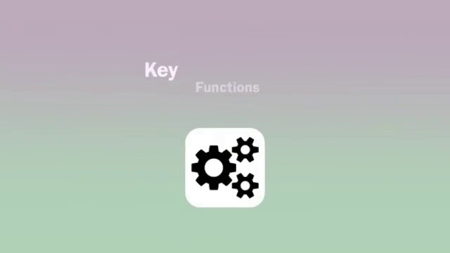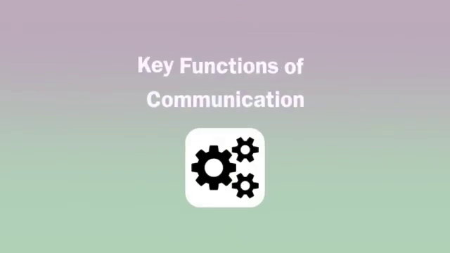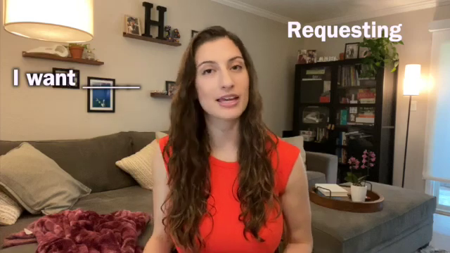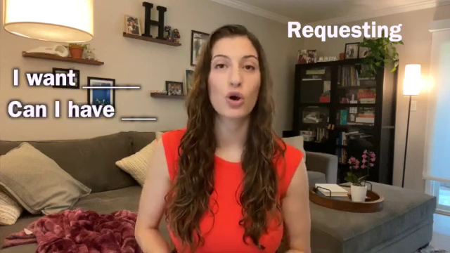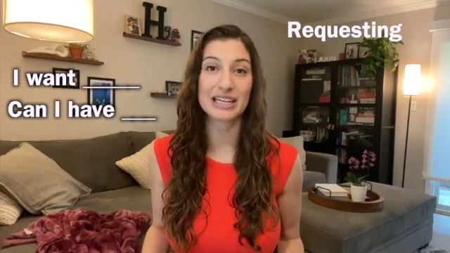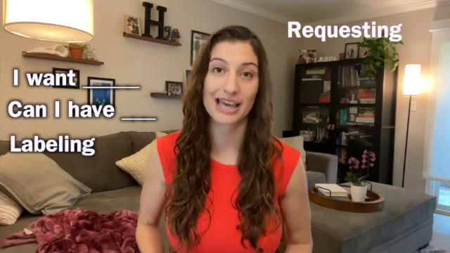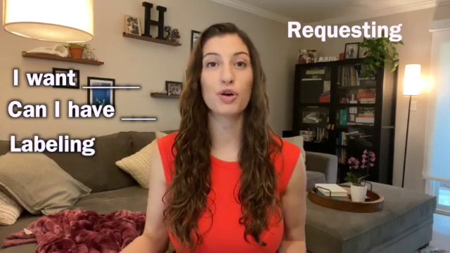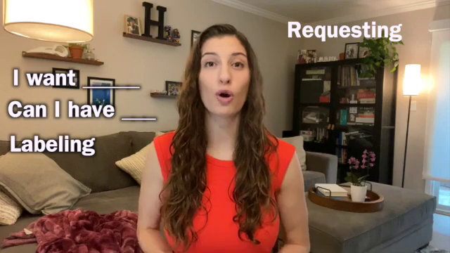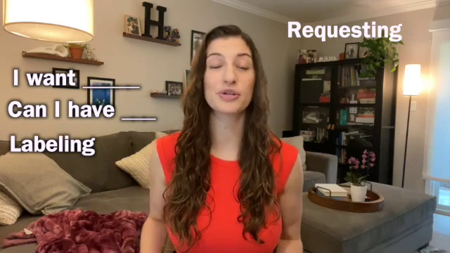First, we'll be starting off with the key functions of communication that are essential for all children's language development. And the first one is requesting. That is when a child is going to you or going to someone and they are wanting something. So that might be saying, I want this, or can I have? It could be them labeling an item in hopes that you would go get it for them as well. This could be them pointing over to a ball and saying ball. Or maybe they're wanting a cookie and they're going over to you and saying cookie, and you know that they are trying to request a cookie.